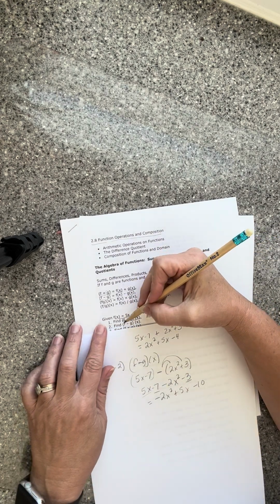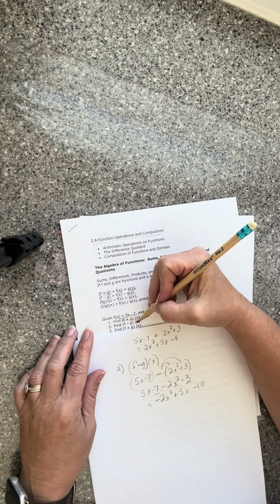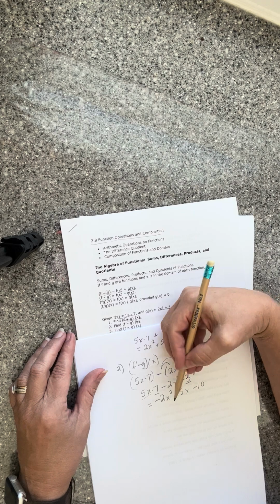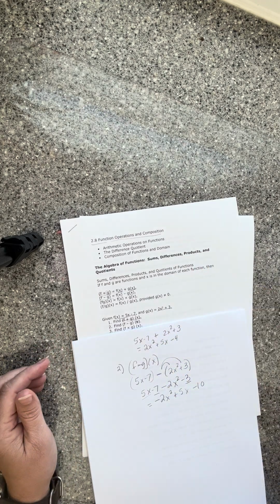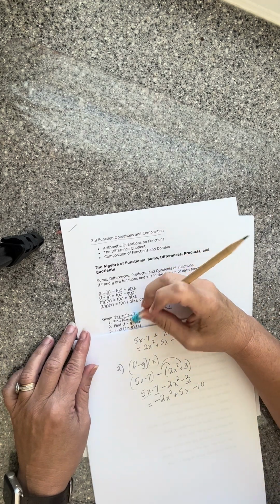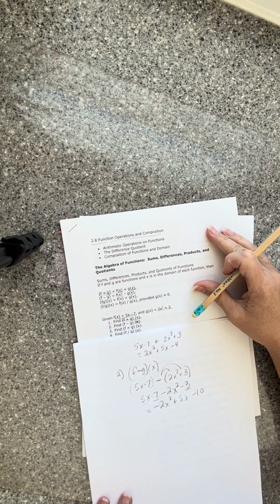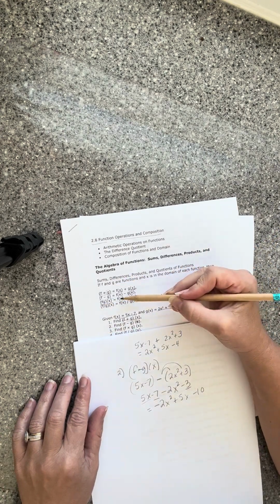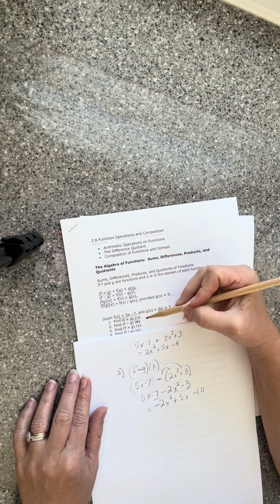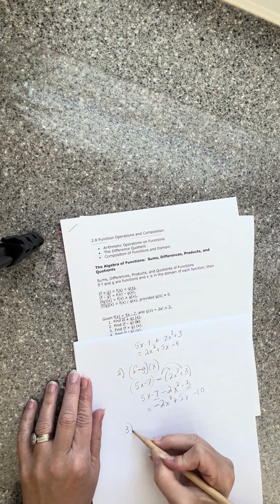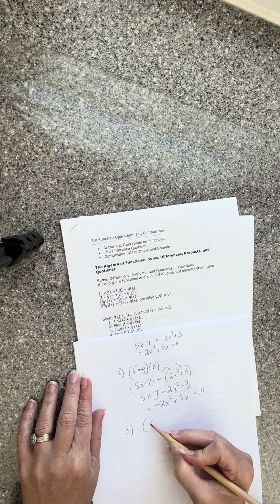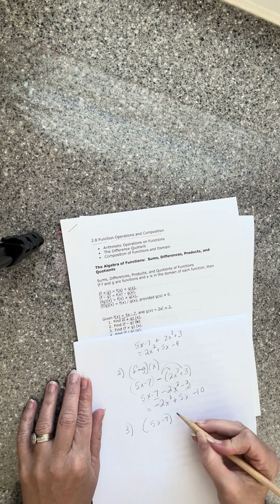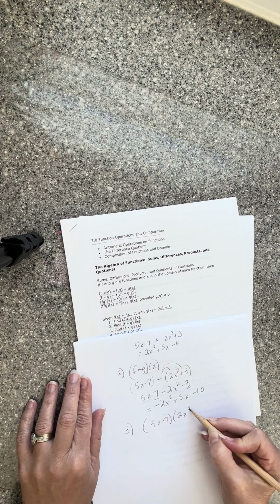Now, if it said f minus g at 1 and it put a number there, we would plug the 1 in for the x's, and we could work it out further. But that's all we can do if an x is just there. f times g at x means times function f times function g. Okay, so that will look like function f, 5x minus 7, times function g.